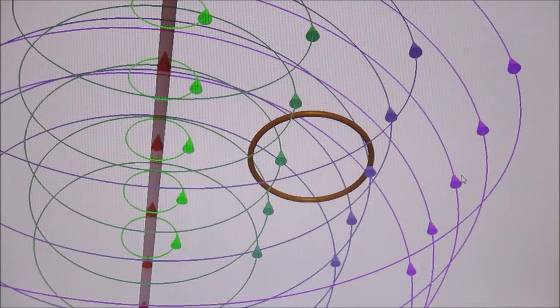The direction of the magnetic field lines can be determined from the right-hand rule. Thumb points in the direction of the current, and your fingers curl around in the direction of the magnetic field. There is magnetic flux through this loop, but since the flux isn't changing, no EMF is induced.